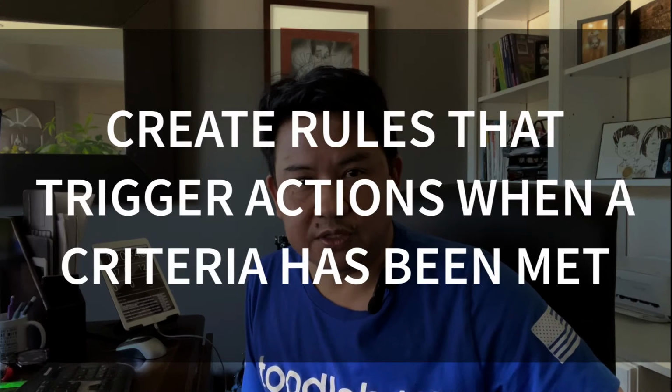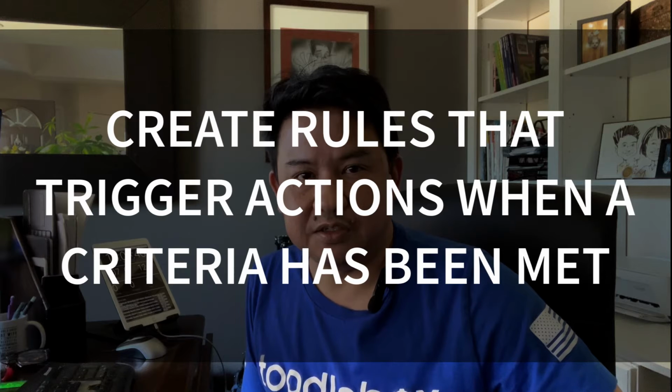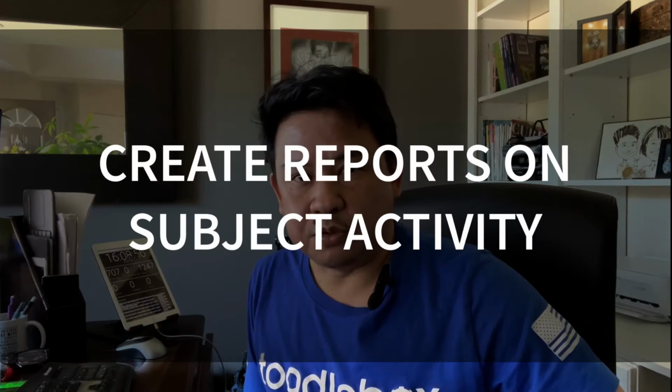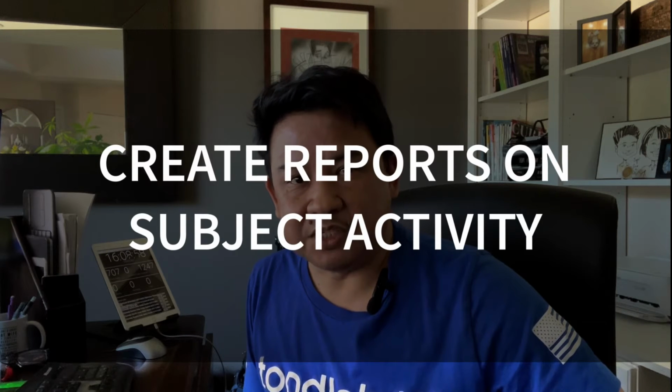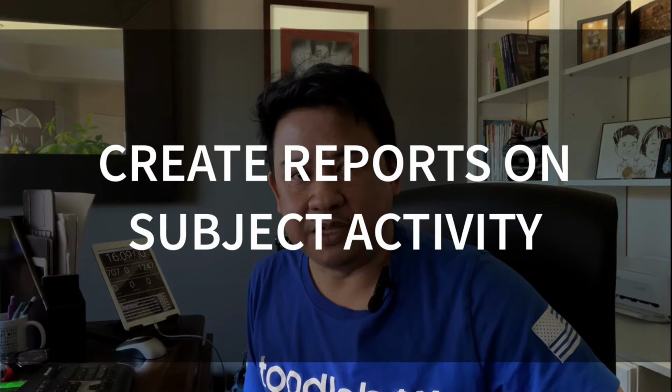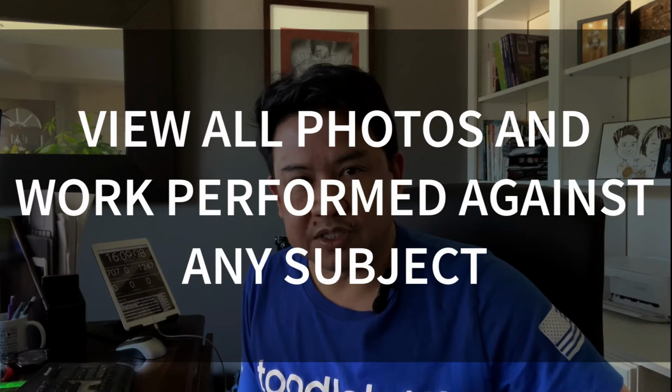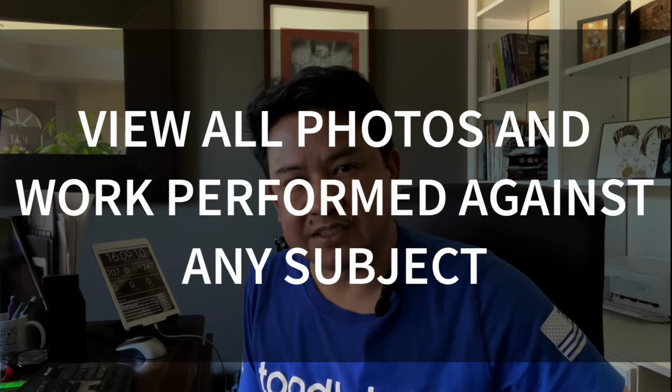The subject data that you keep in Toodlebox can be maintained using the methods that we just mentioned. But other than just having a well-maintained list, what else can you do with it? A lot, actually. You can create rules that trigger certain actions when a criteria has been met. You can create reports that show how often a subject has been interacted with or updated. You can view all the photos and work orders that have been created against that subject.